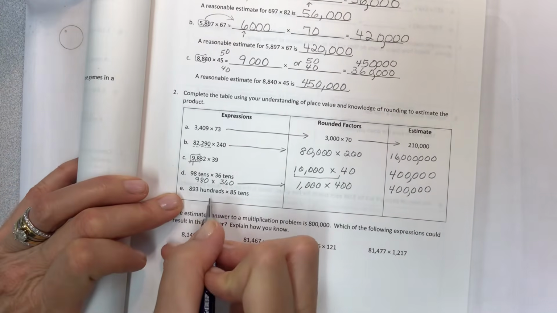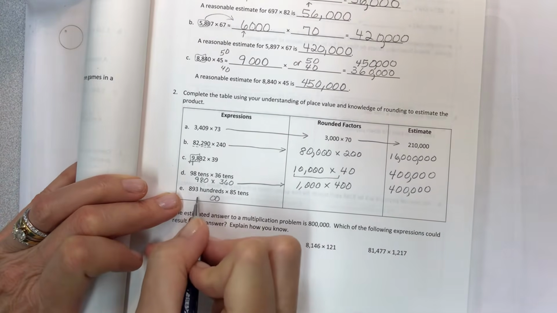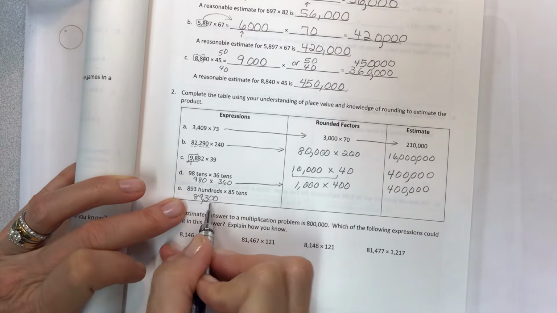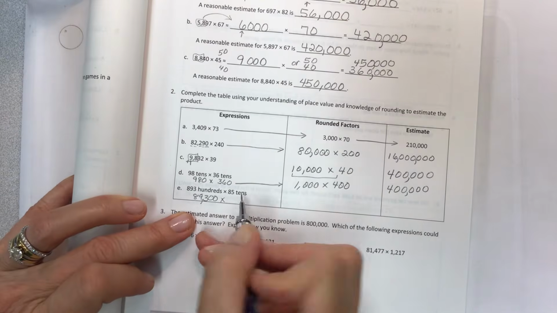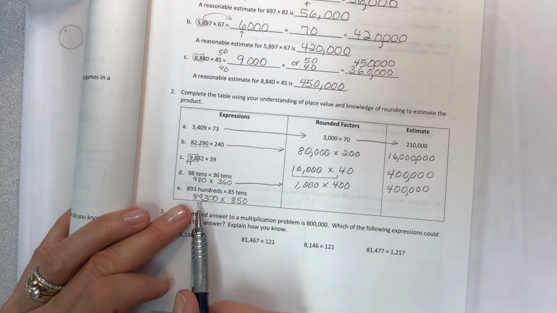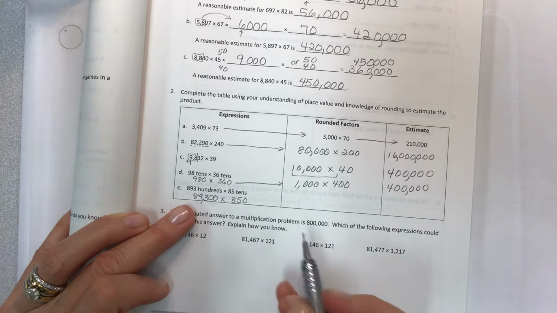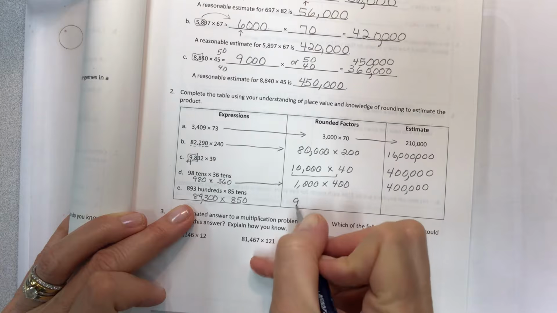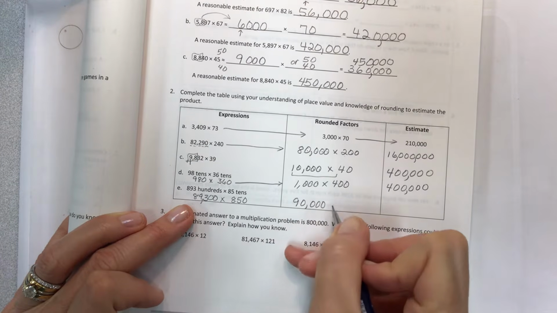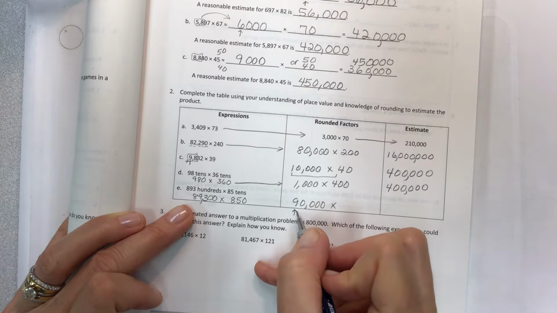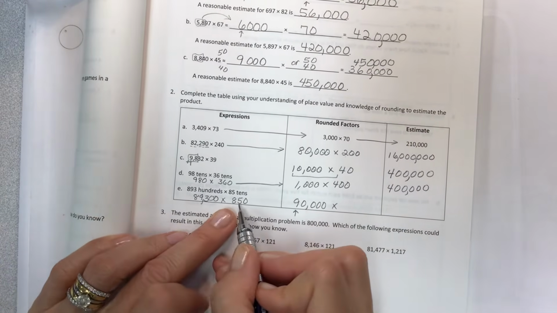Okay, now this one has hundreds. How many hundreds? 893 hundreds, which means it's 89,300. Times what? 85 tens. But these numbers are big and awkward, and we don't like them. And so we want to make them easier. Instead of 89,000, why don't we just use 90,000? Same number of digits, 5 places, but it only has a single digit that I have to calculate with.